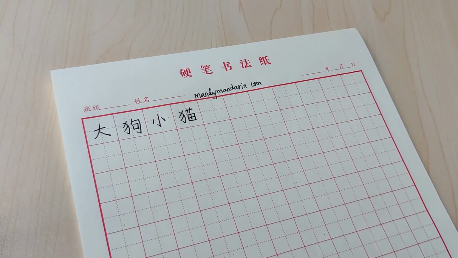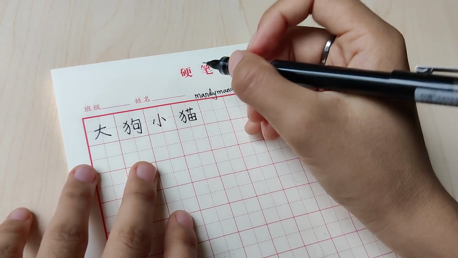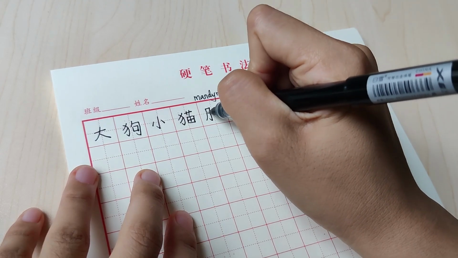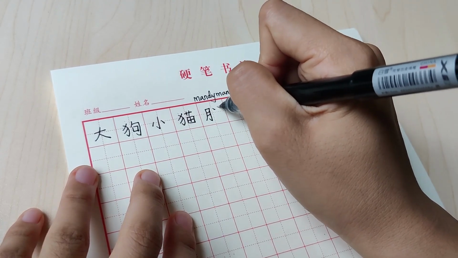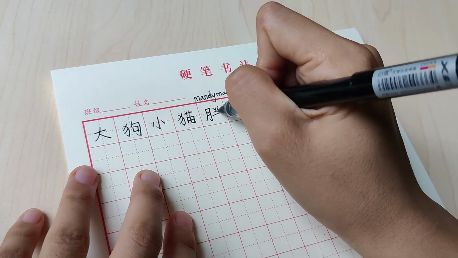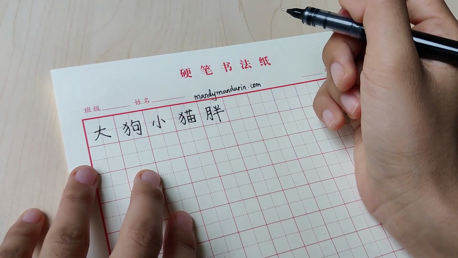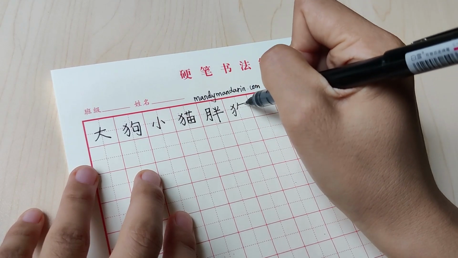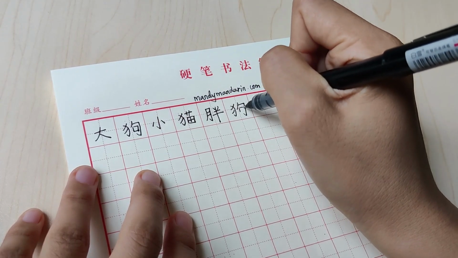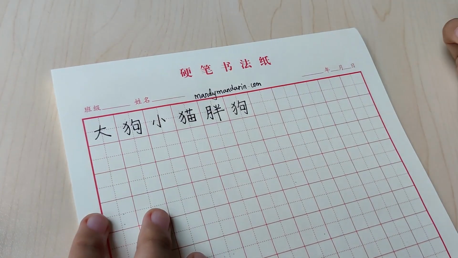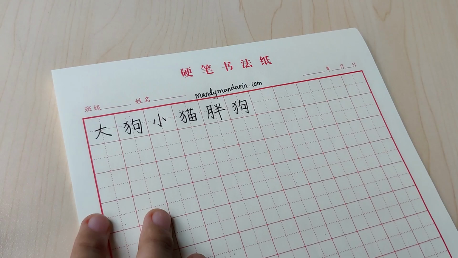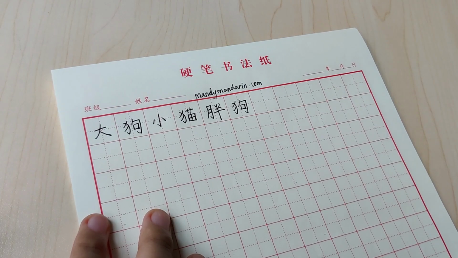We have fat dog. Fat, 胖. Okay, this is 胖, and then 狗. So 胖狗 is a fat dog. Like, don't make your dog too fat. That's bad for their health, right?